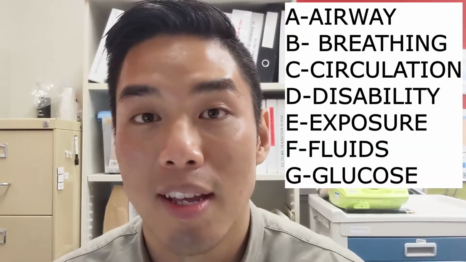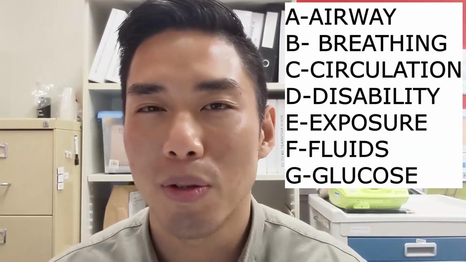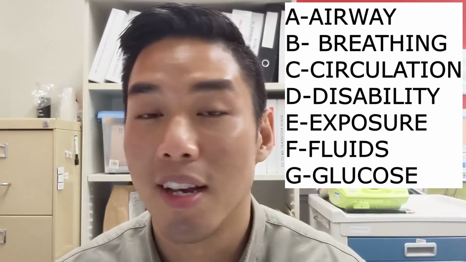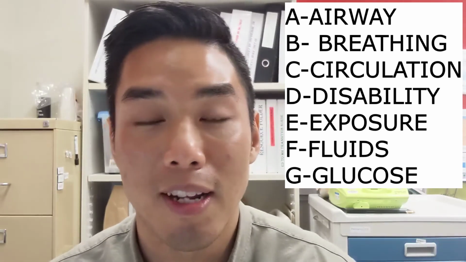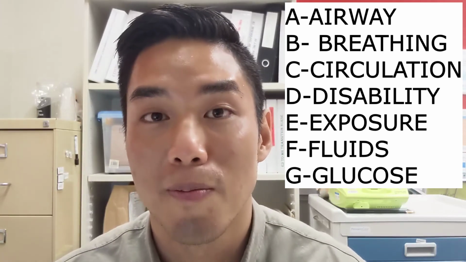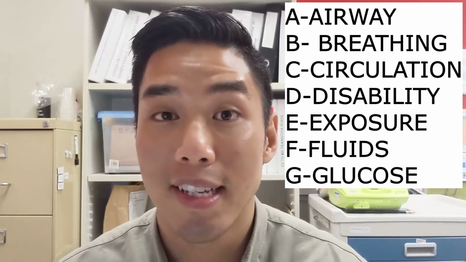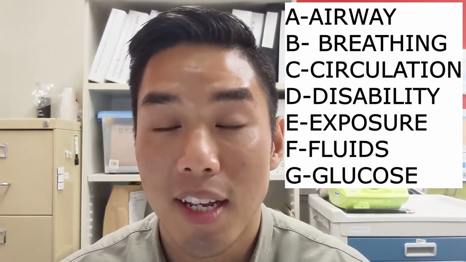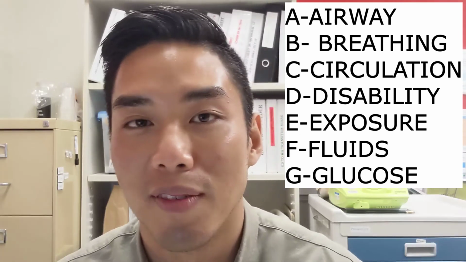And there you have it, guys. That's a quick refresher on A to G assessments in mental health. Again, A for airway. Is it patent? B for breathing. What is their respiration rate? What is their saturation? Circulation. What's their blood pressure? What's their heart rate? Disability. What's the GCS or level of consciousness? E exposure. What is their skin like? F for fluids, are they eating and drinking? And G, glucose, how is their sugar levels?